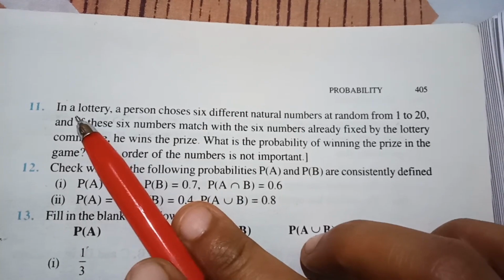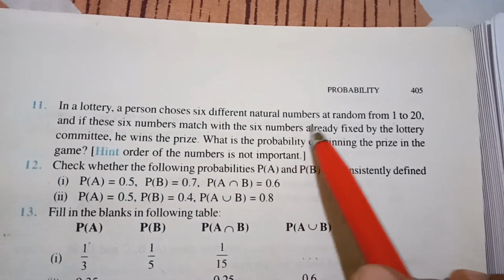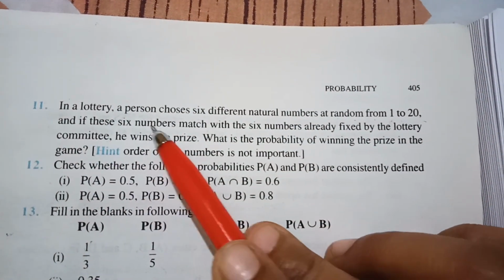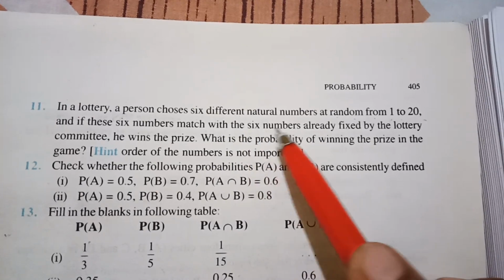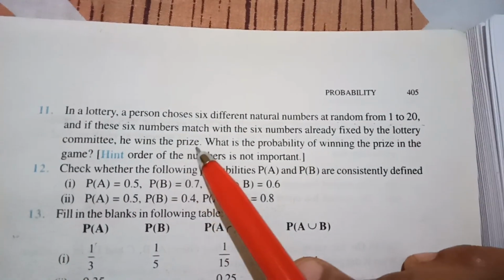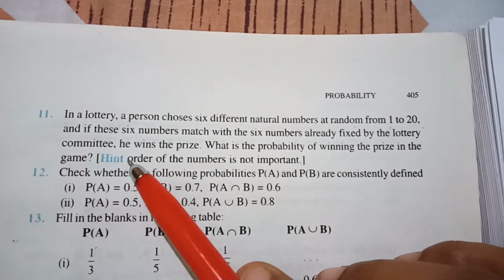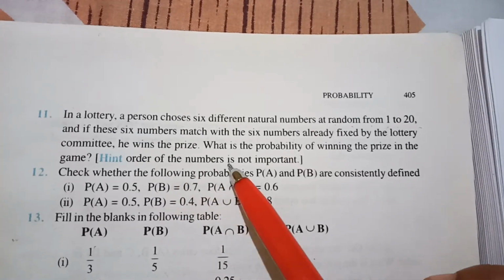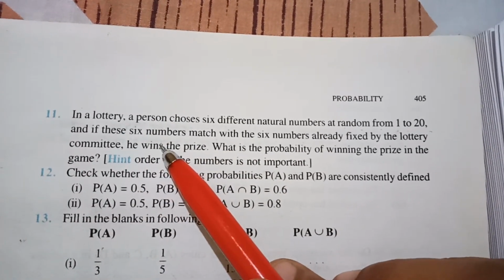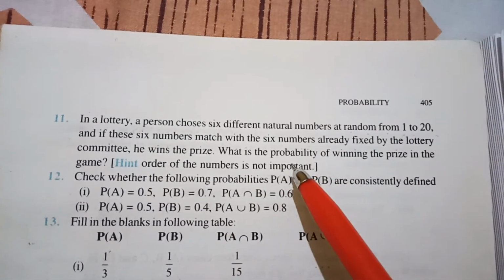Question number 11 is, in a lottery, a person chooses 6 different natural numbers at random from 1 to 20, and if these 6 numbers match with the 6 numbers already fixed by the lottery committee, he wins the prize. What is the probability of winning the prize in the game? Now look, the hint is given: order of the numbers is not important. That means the person who wins needs to get those 6 numbers in any order.